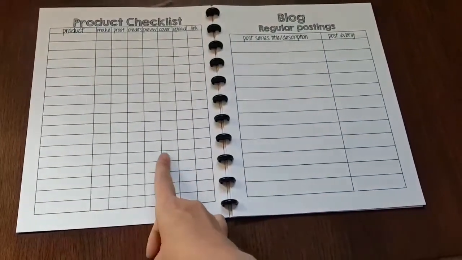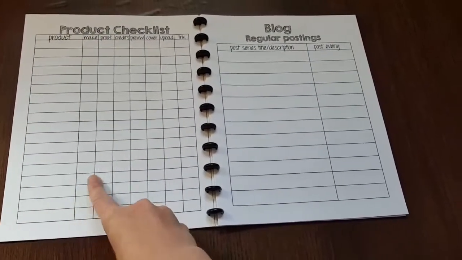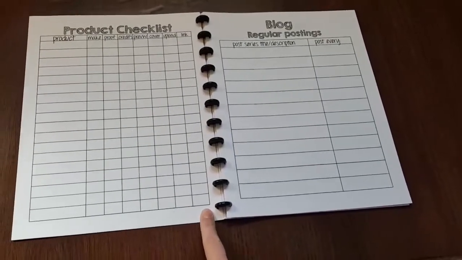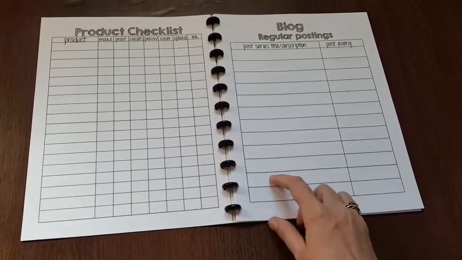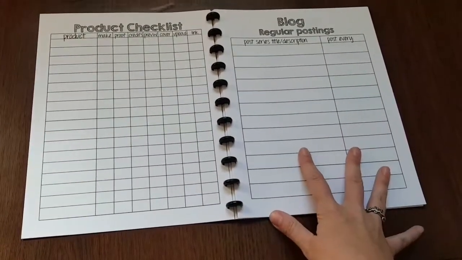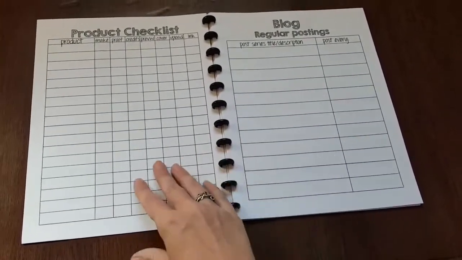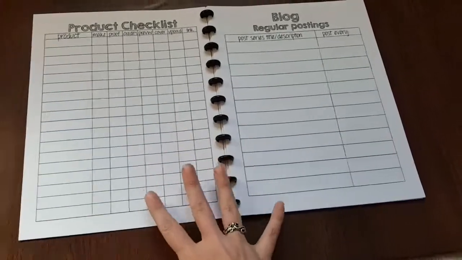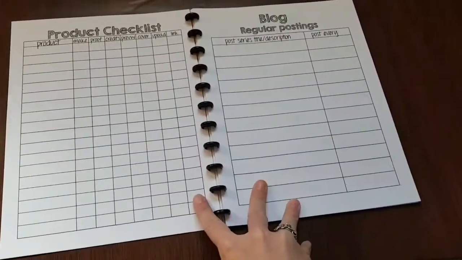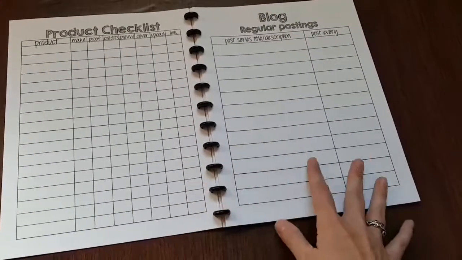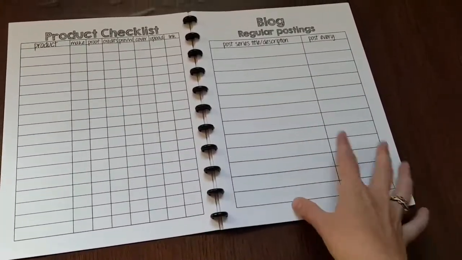And then specifically for Teachers Pay Teachers, there's a product upload checklist, which is really helpful if you're just getting started with something like that. And by the way, I'm not showing all of the pages here. There are actually quite a few other things, but I'm just giving you some examples, especially in these specific areas, of what kinds of things are included.